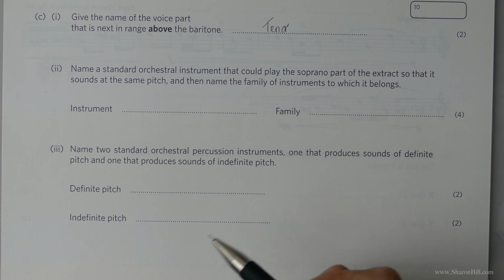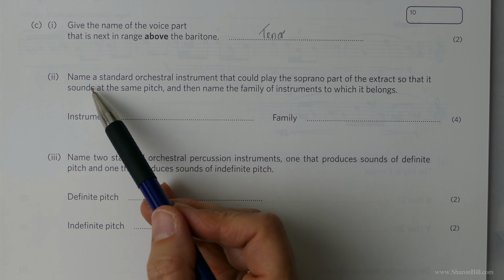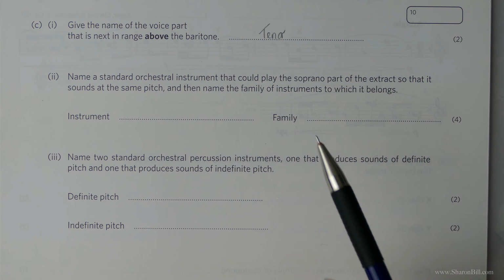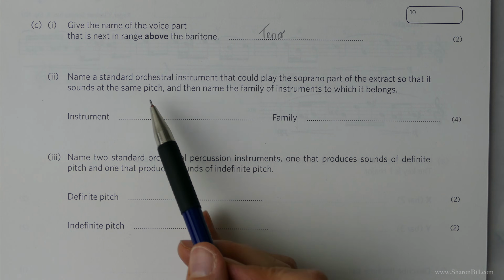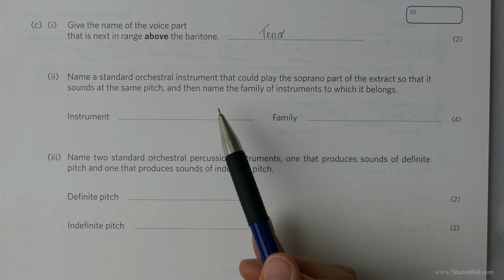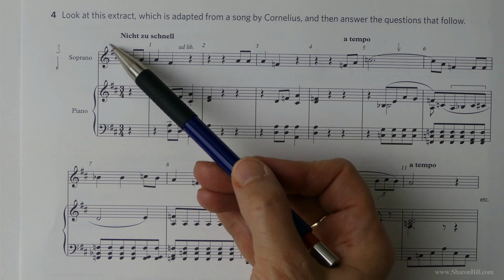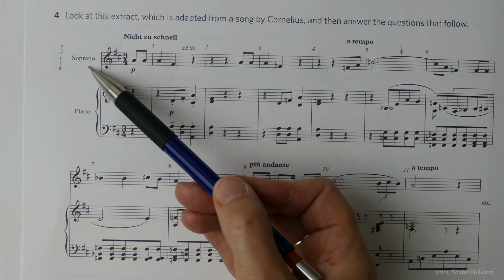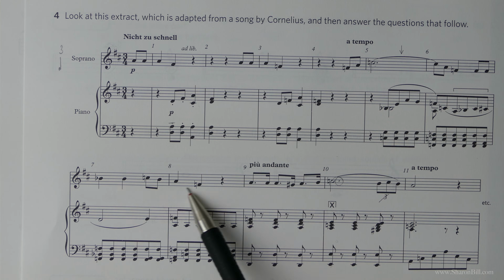So there are lots of options here, but we'll talk through a few of those that would do. So we're asked to name a standard orchestral instrument that could play the soprano part of the extract so that it sounds at the same pitch. And then we need to say which family it belongs to. So the soprano part of the extract, the soprano is higher in the voice range. It's a treble clef range voice. However, if you notice, it's not supremely high in the register.